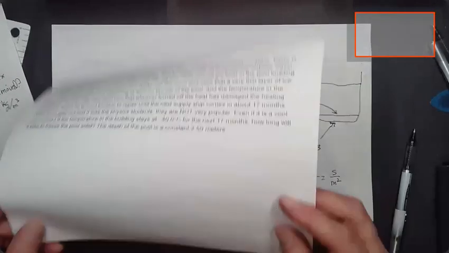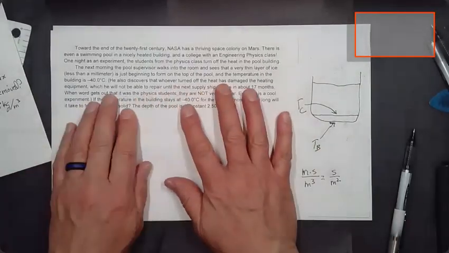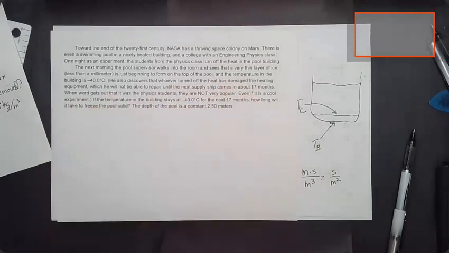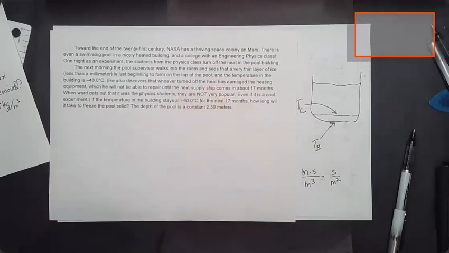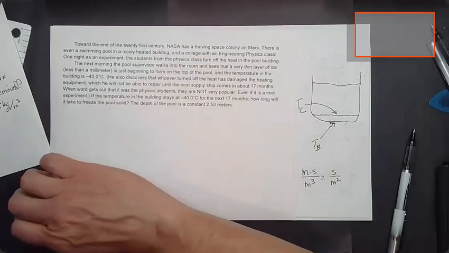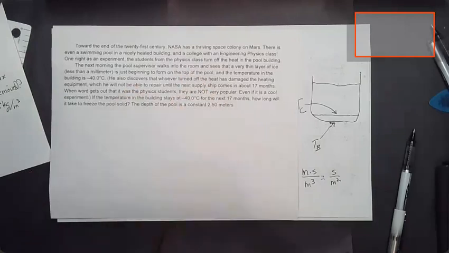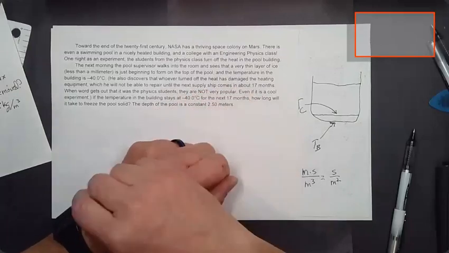Okay, there's one more just kind of goofy problem, but see if you could set it up and go through it exactly like I did as far as setting it up and everything. But it's toward the end of the 21st century. That's the one we're in right now, I think. NASA has a thriving space colony on Mars. I got the idea to make this problem up after watching The Martian, and I'd read the book a couple times too. But after watching that movie, there was another Mars colonization book that my wife and I listened to while we were driving on road trips last year.